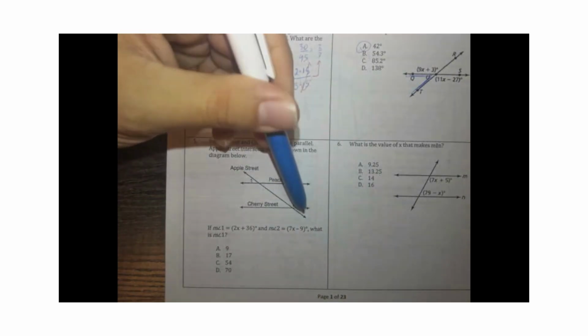And moving on to question 5. Question 5 takes us to chapter 3. So a couple sections you want to check there, 3.1 and 3.2. 3.1, towards the end of the lesson, shows you the different kinds of angles created when you have two lines cut by a transversal.